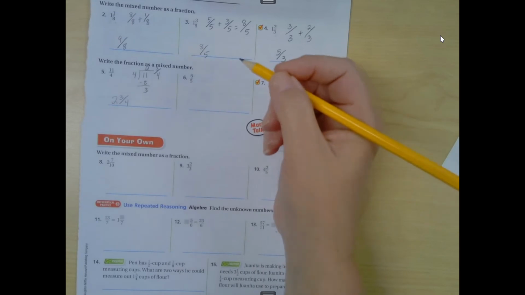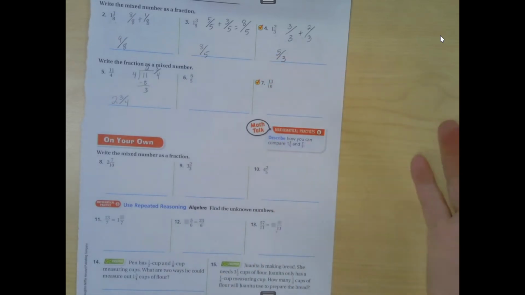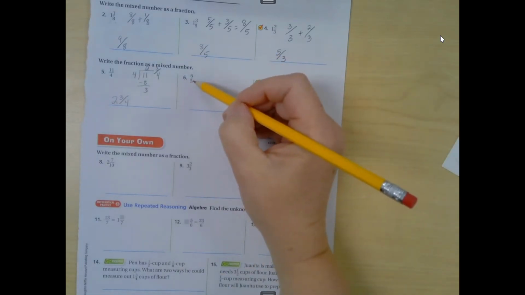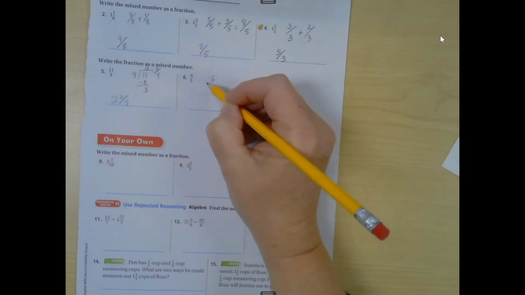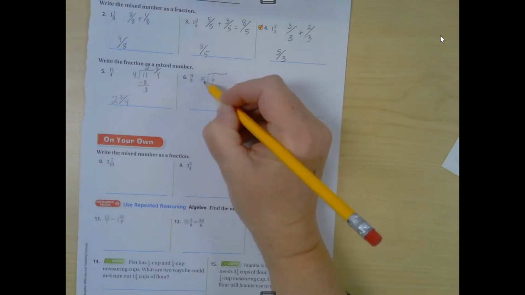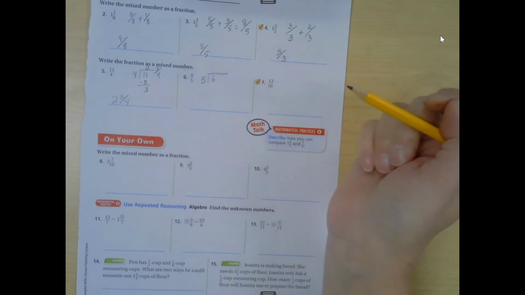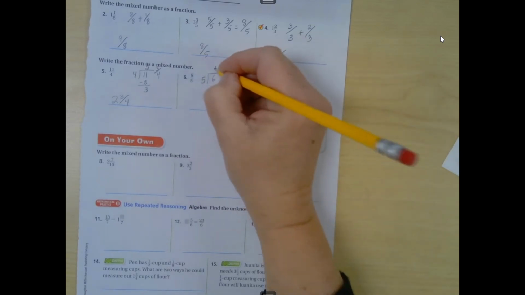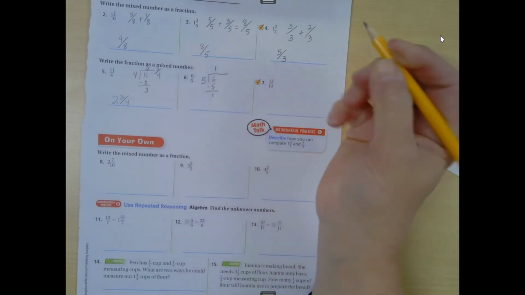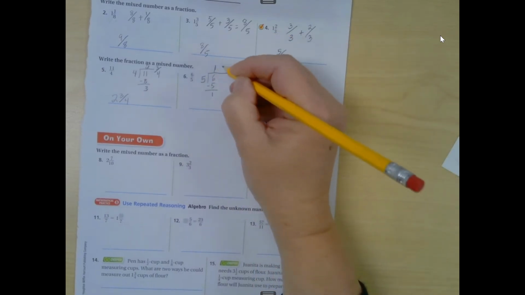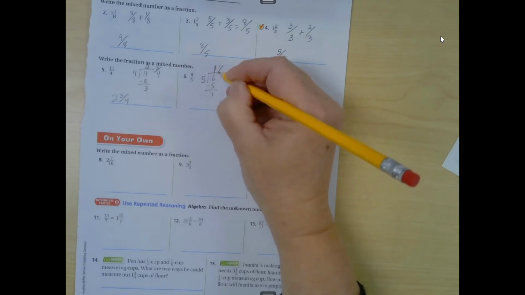Now, some of you are going to be able to start doing this in your head. You can think 6 divided by 5. How many times will 5 go into 6? 1 time. 1 times 5 is 5. I subtract, I have 1 left over. So I've got 1 1/5.